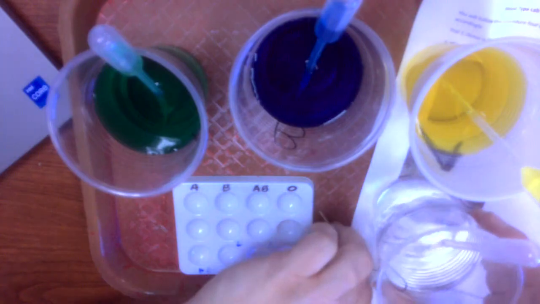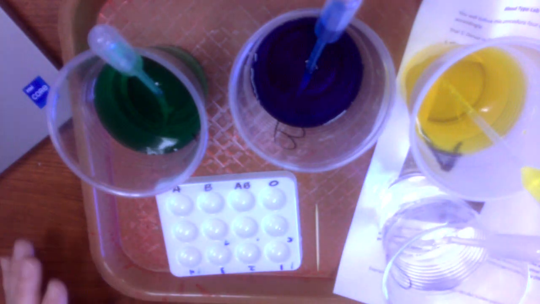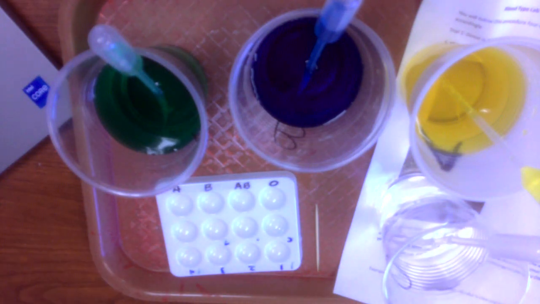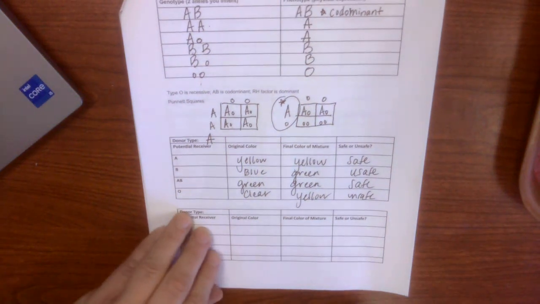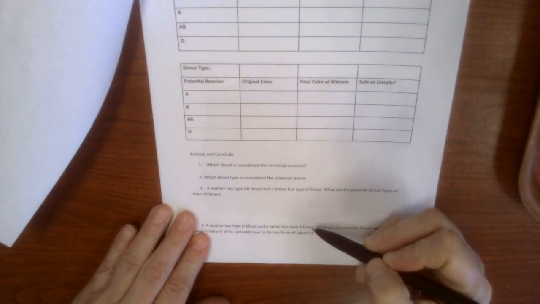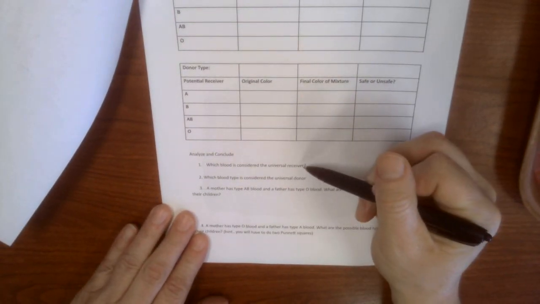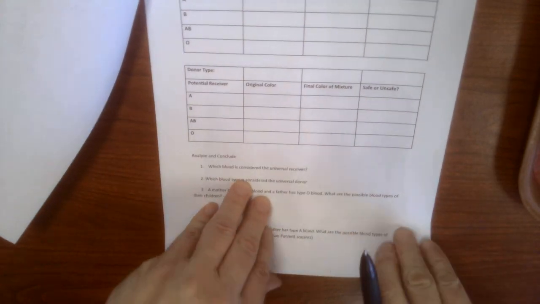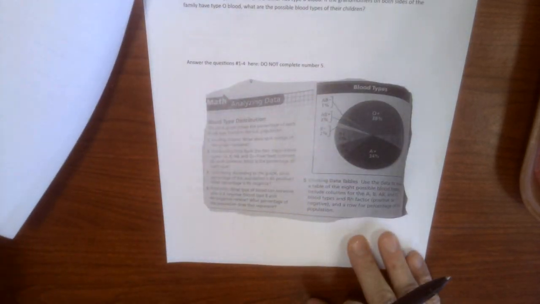Shouldn't have a whole lot of spillage. Be really, really careful. Once you finish, move this out of the way. Okay. So once you finish all of your donors, you're going to go through 4 times. You have some analysis questions. You should determine who's the universal receiver, universal donor. You've got some questions there.